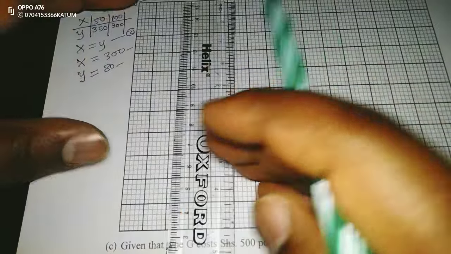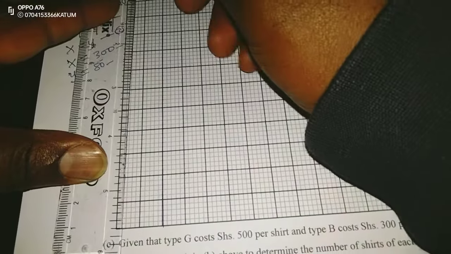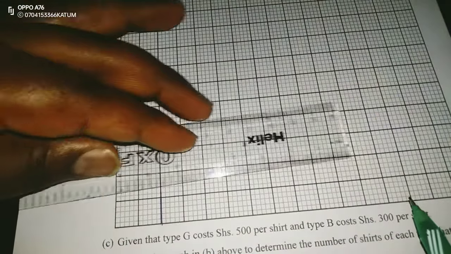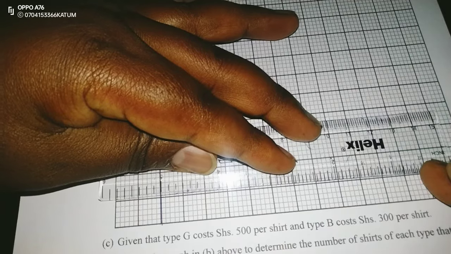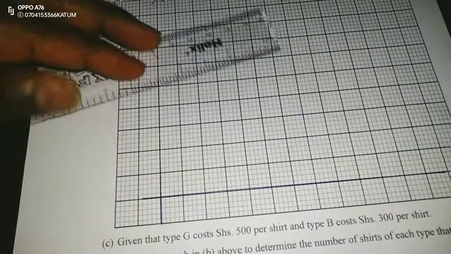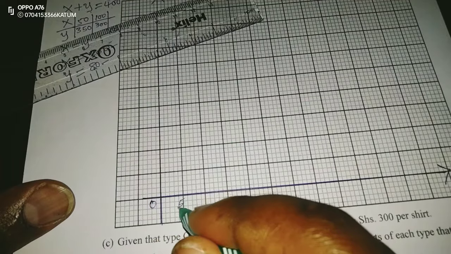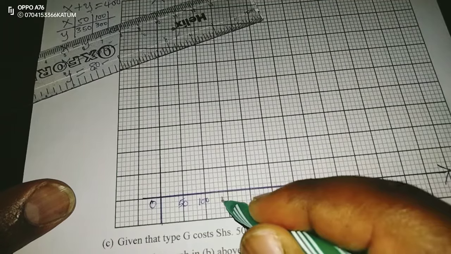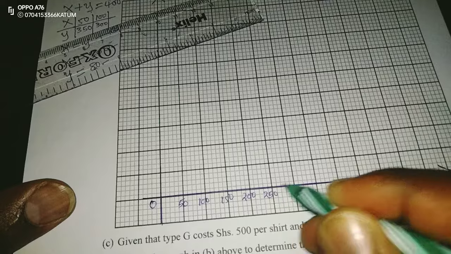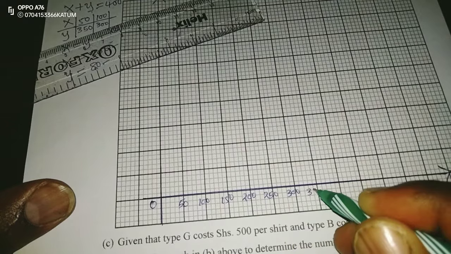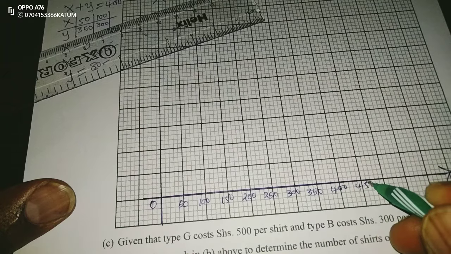So let me draw the vertical axis. Let me also come up with a horizontal axis here. Then I can use a range of 50 so that I go to 100, 150, 200, 250, 300, 350, 400, 450, and such.